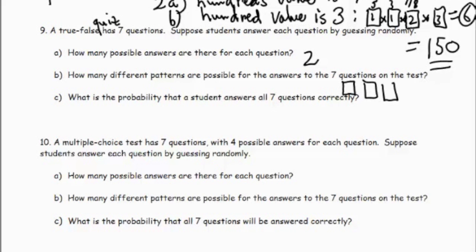Well, this one, be careful. You're not just multiplying 2 by 7 here. Just because you see 2 numbers doesn't mean you're going to do this by multiplying those 2. Here's question 1. There are 2. Question 2, there's 2. Question 3, there's 2. We're going to multiply out 7 factors of 2. So in fact, the answer to this one is going to be 2 raised to the 7, or 128.